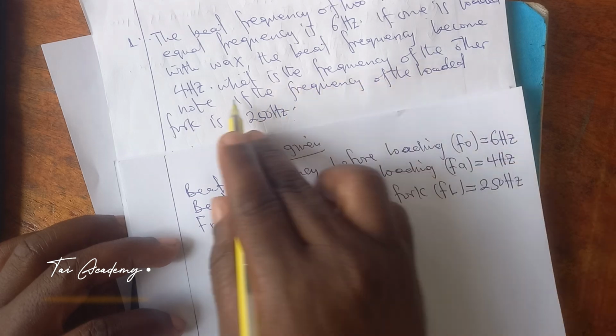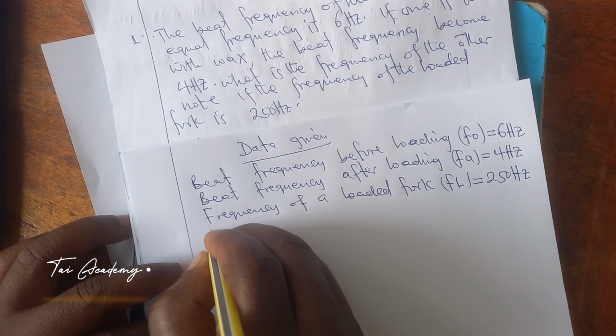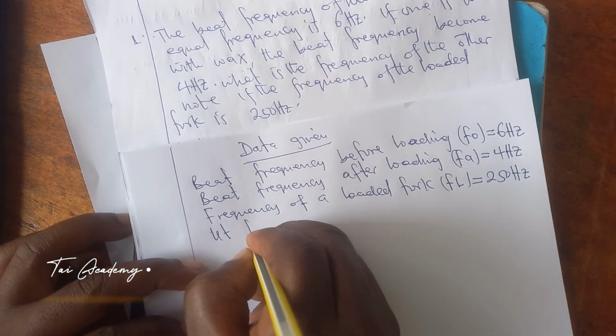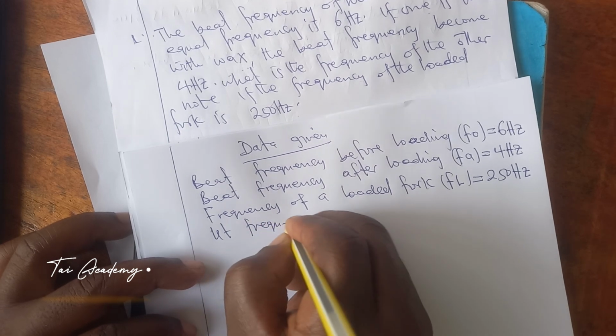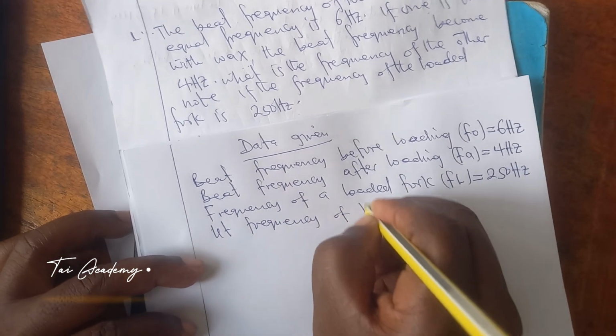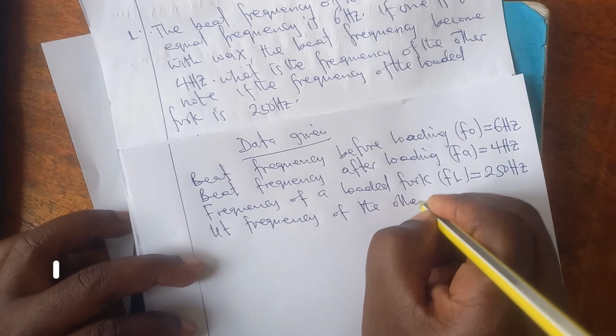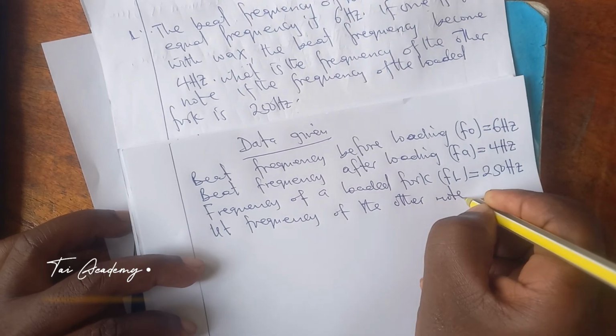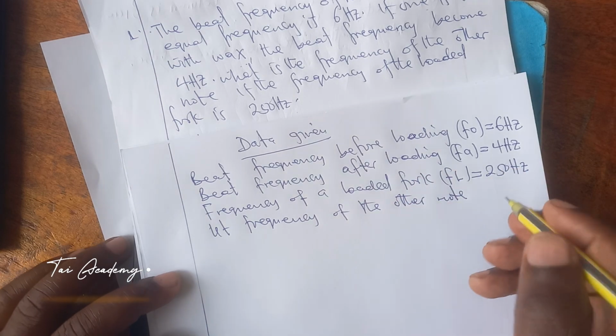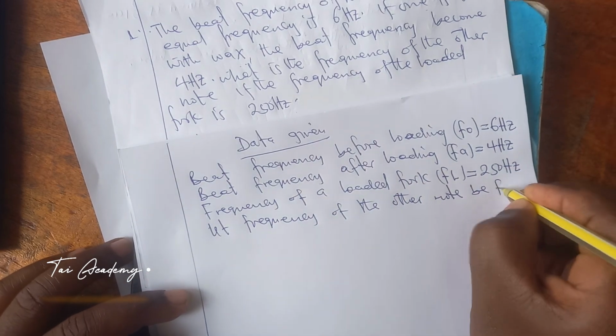What is the frequency of the other note? Let the frequency of the other note be F1.